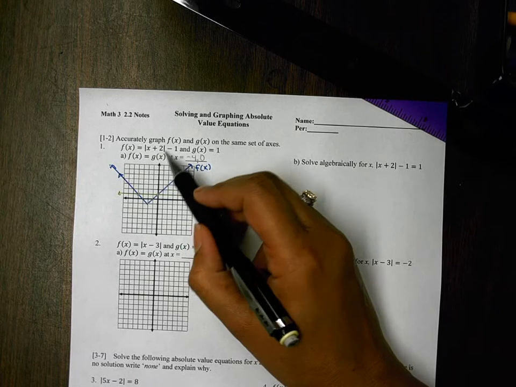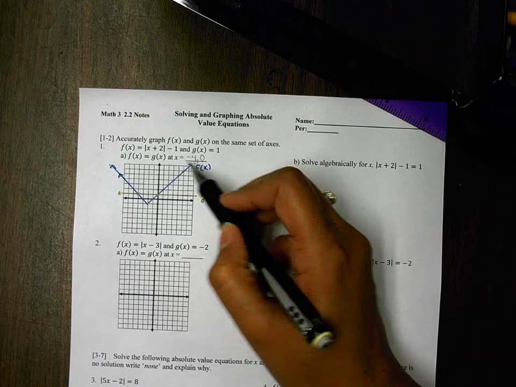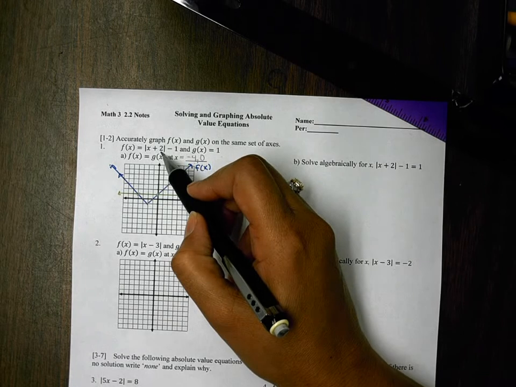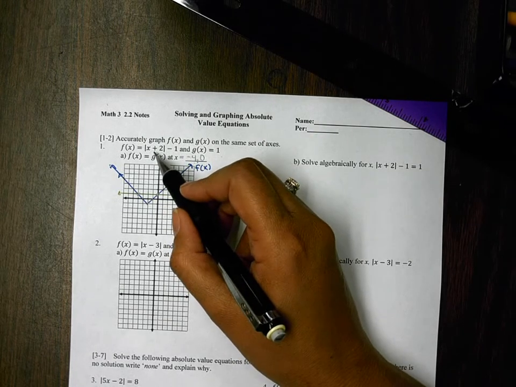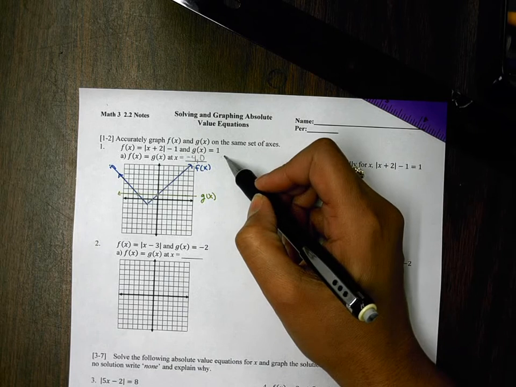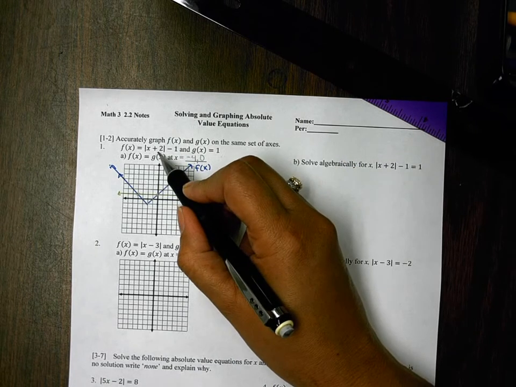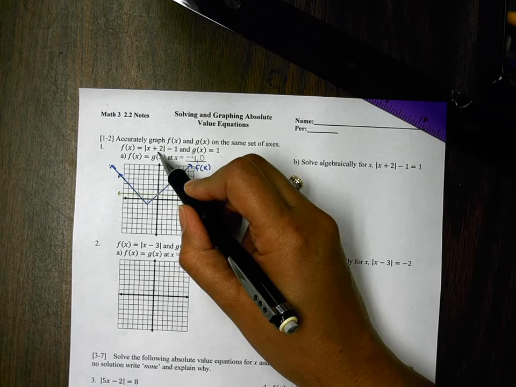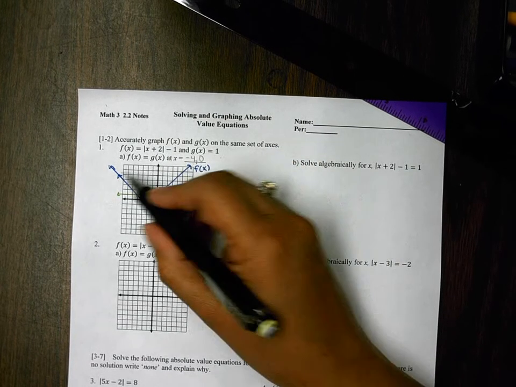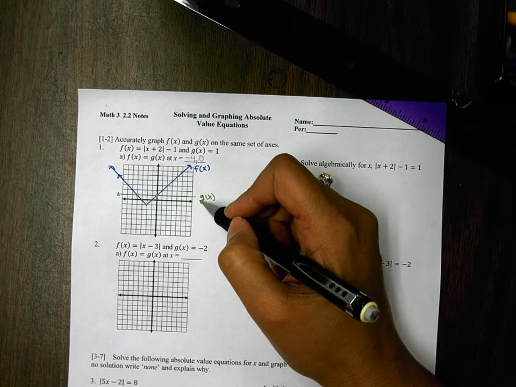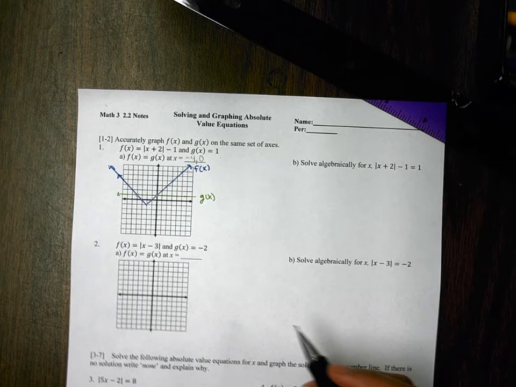Meaning if you were to plug negative 4 in here, it would be equal to the g function. Negative 4 plus 2 is negative 2. The absolute value of negative 2 is 2, and 2 minus 1 is 1. It does work. You can plug in 0. 0 plus 2 is 2. The absolute value of 2 is 2, and 2 minus 1 is 1. So these are the two x values where the blue line will equal the green line. The blue absolute value will equal the green line.